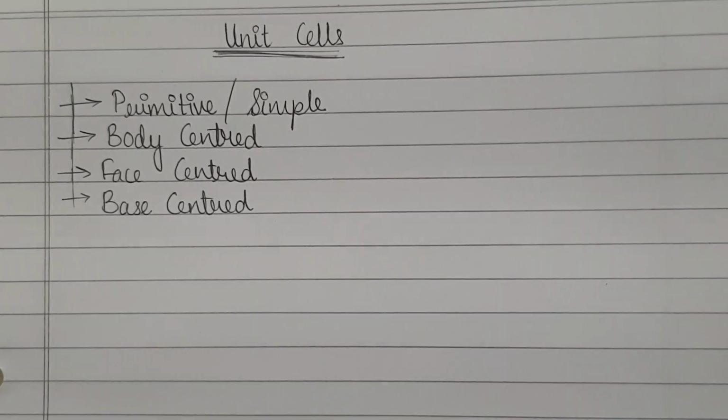In this video, we'll be doing unit cells, crystal systems and cubic systems. So basically you have four types of unit cells. First is primitive or simple. Second is body centered. Third is face centered. And fourth is base centered.